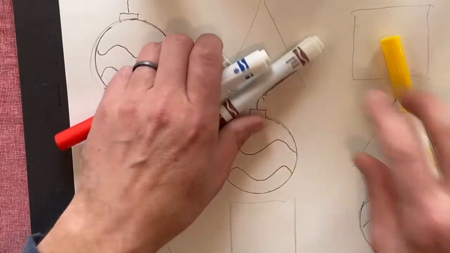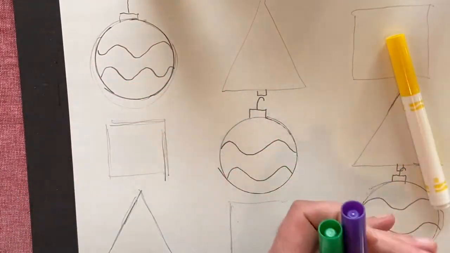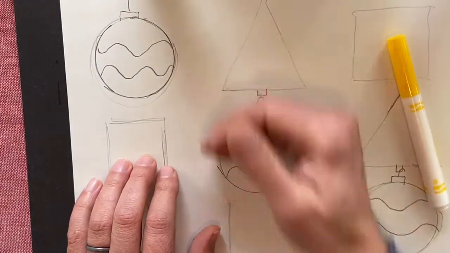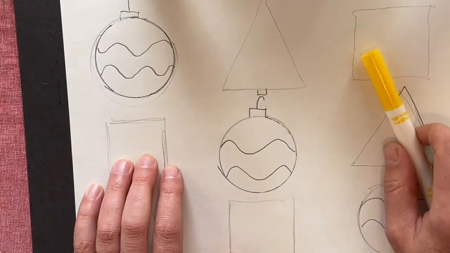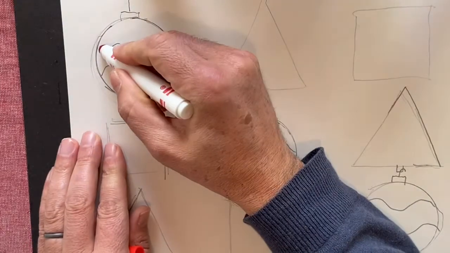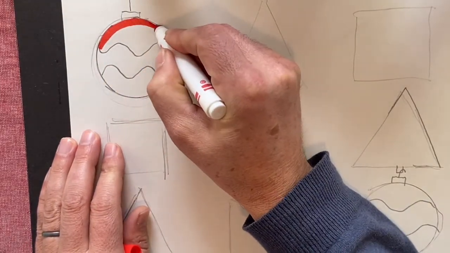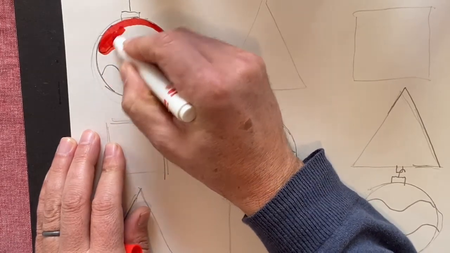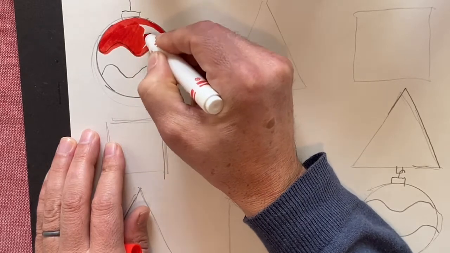The set is in good shape, although I've used them quite a few times. They're still in good shape. I want to work from top to bottom so I don't keep smudging my hand through my work. So I'm going to go red with this, and I can erase all this later. And I just color in that contour line. I draw along that pencil line.